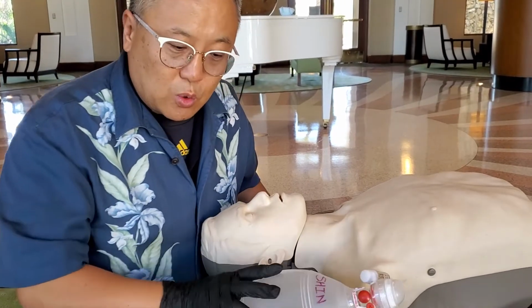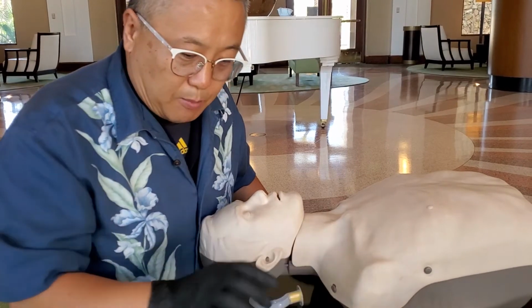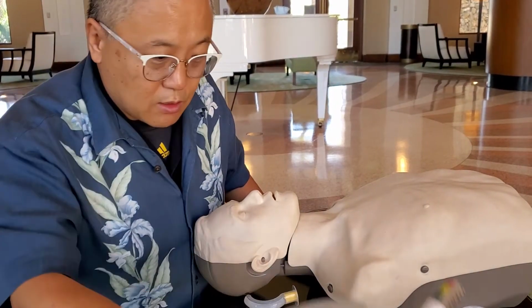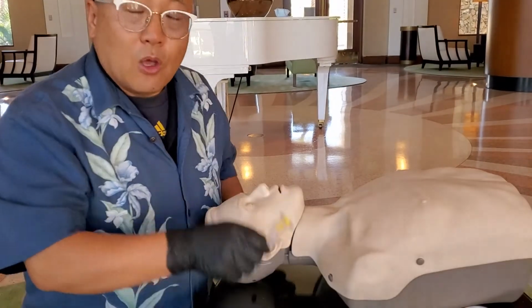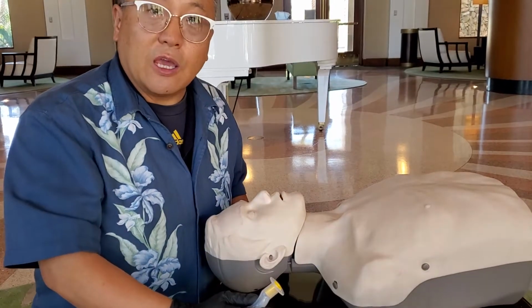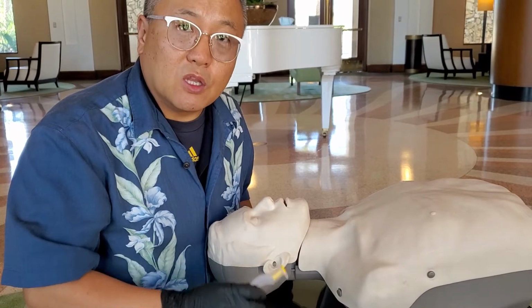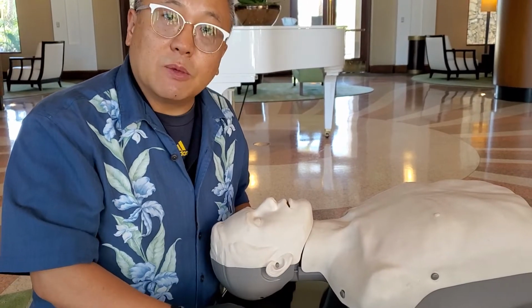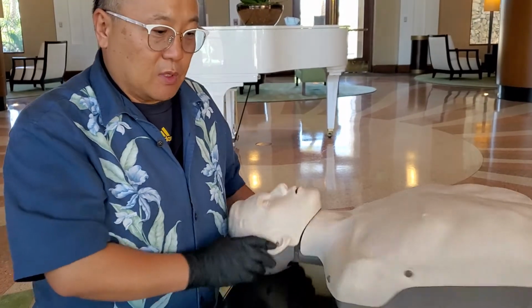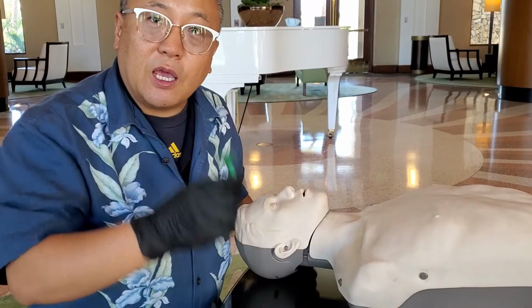So one more time. When you use the OPA, it is a contraindication when the patient is conscious. We do not use the OPA on a conscious patient. The patient has to be unconscious. Okay. Move on to the NPA.